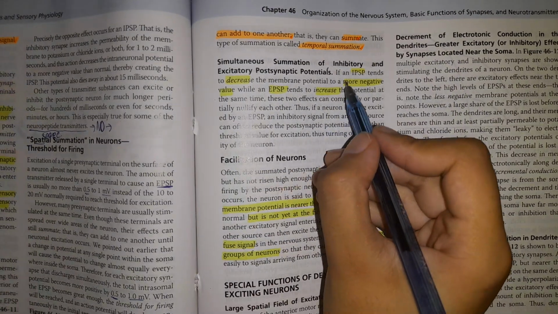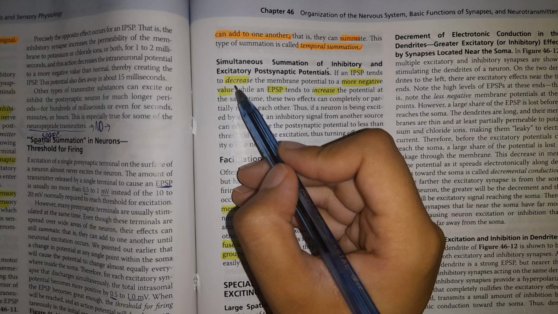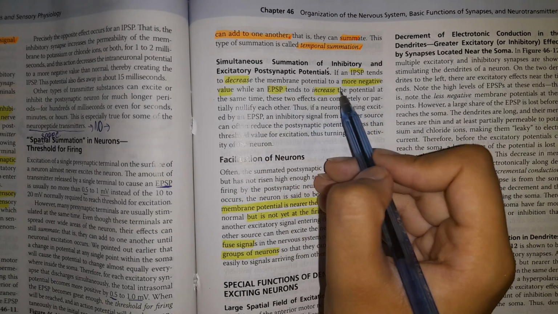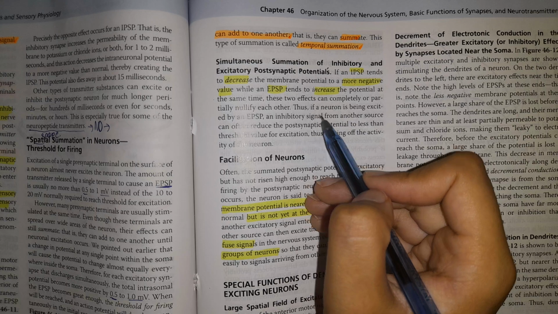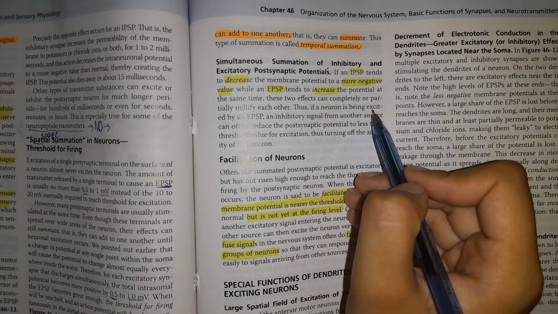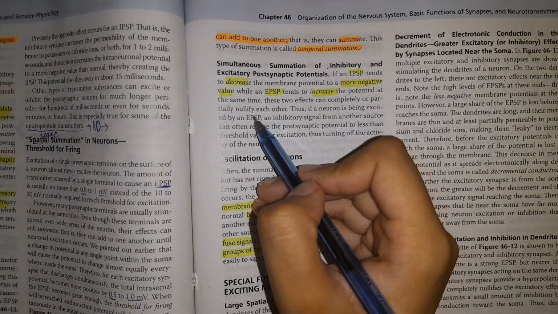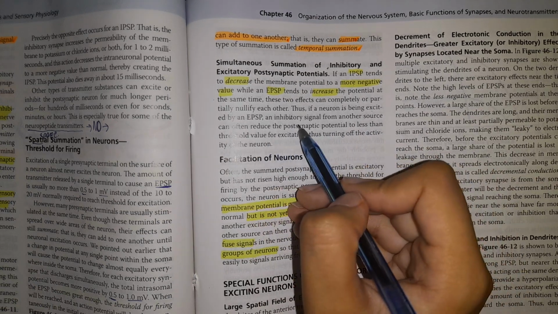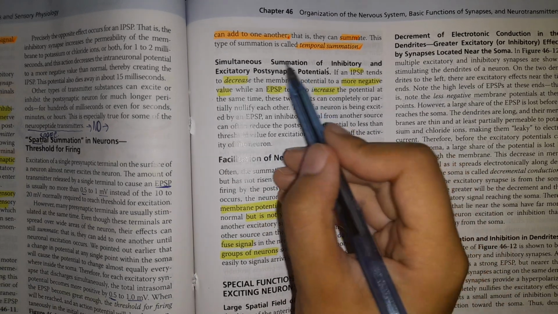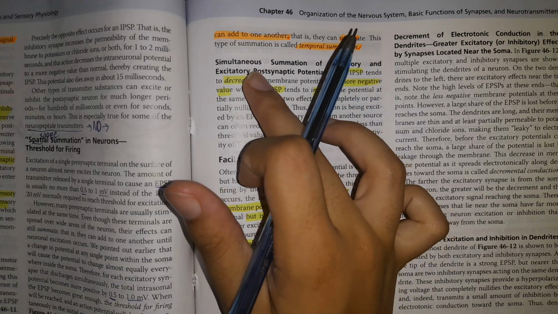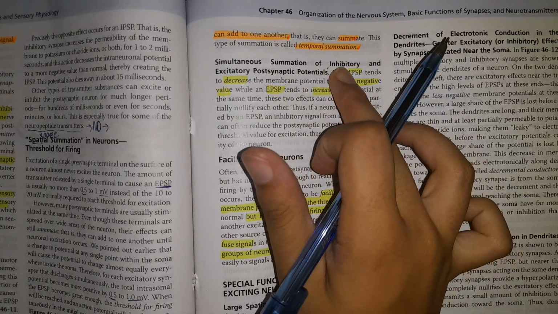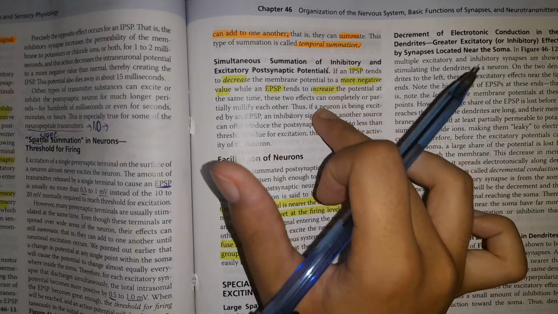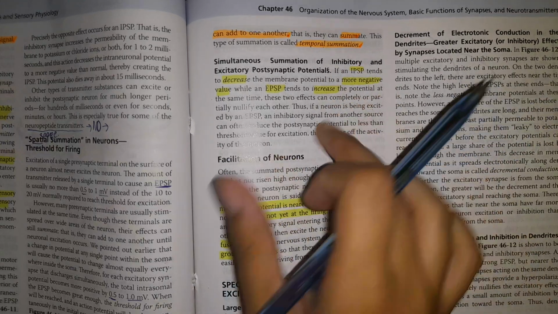So if IPSP tends to decrease the membrane potential to a more negative value, EPSP tends to increase the potential to a more positive value. If a neuron is being excited by an excitatory potential, an inhibitory signal from another source can often reduce the postsynaptic potential. That is why we simultaneously summate the inhibitory as well as excitatory potentials and get the final result by the algebraic addition of both potentials.